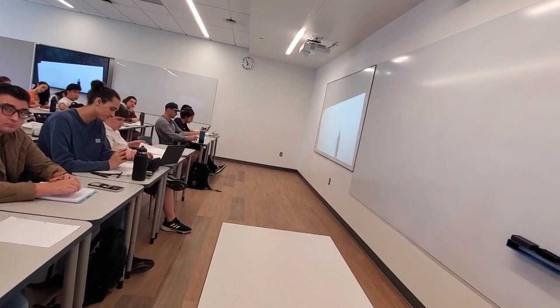So let's say I have the function 2 minus x squared. And I want to know the slope at 2. So here's what I do. Here's the idea. This is going to be my x1.